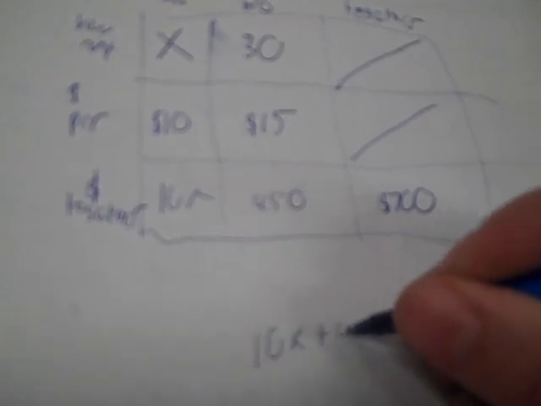And then for me, I make $10 per hour, and my brother makes 15. Remember, don't put 30 in the together box, okay? It says my brother works 30 hours, so brother will be 30, I'll be X. So X times 10 is 10X. 30 times 15 is 450. Nice, easy equation. 10X plus 450 equals 700.